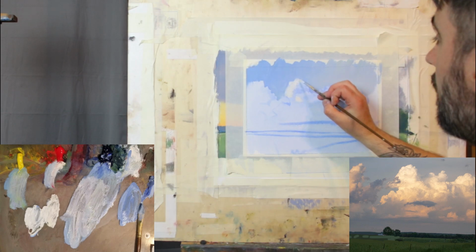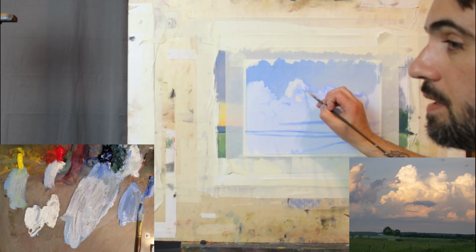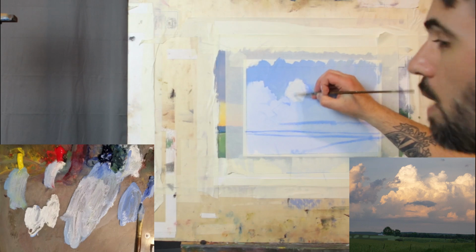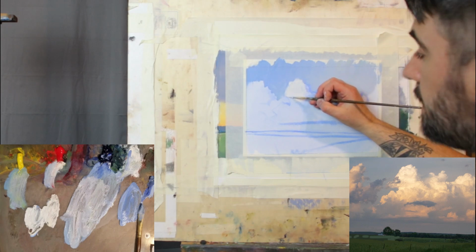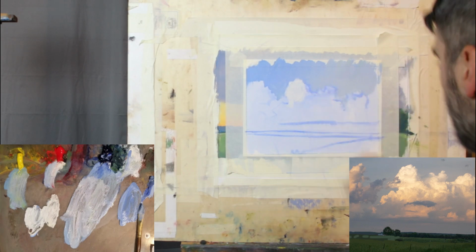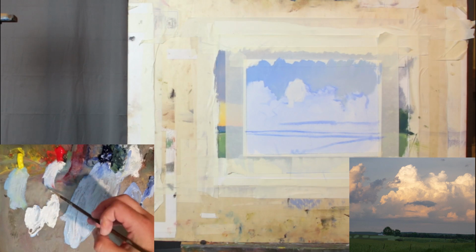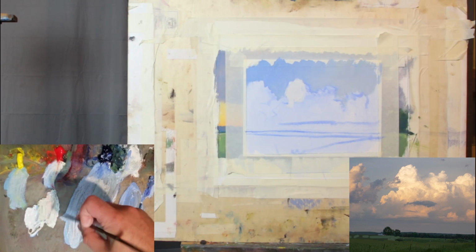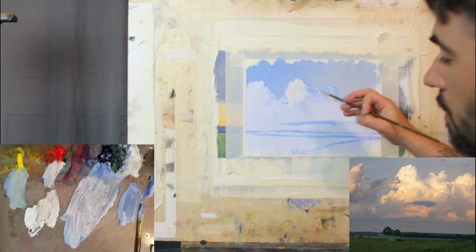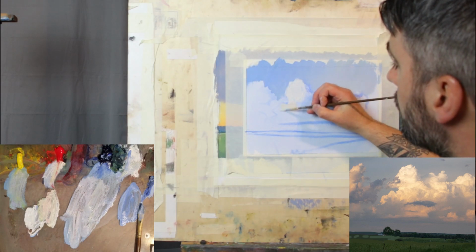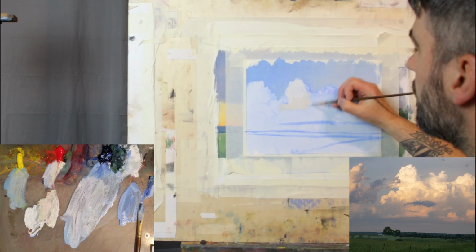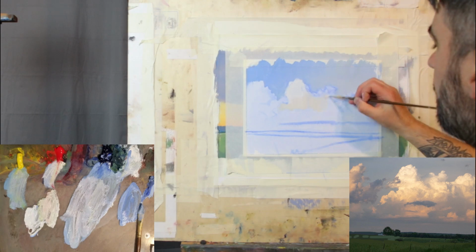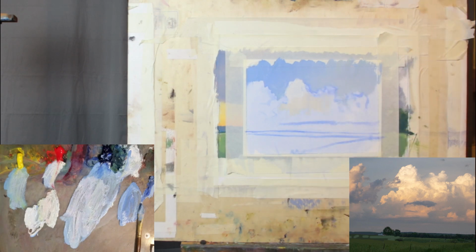And just simplify all this as one white shape. And then I can paint into that white shape. So as these clouds get lower, they get more orange. So down here, the white part of the cloud picks up more of that orange. So I'm just simplifying everything, right?